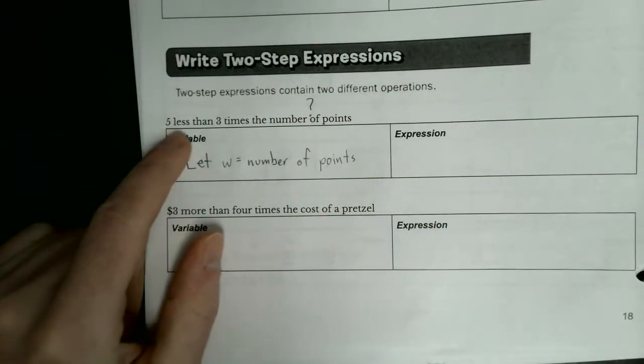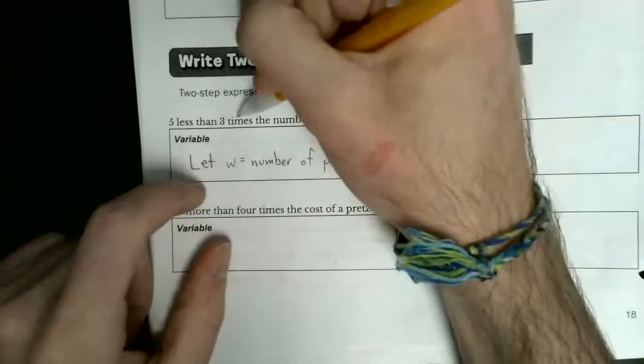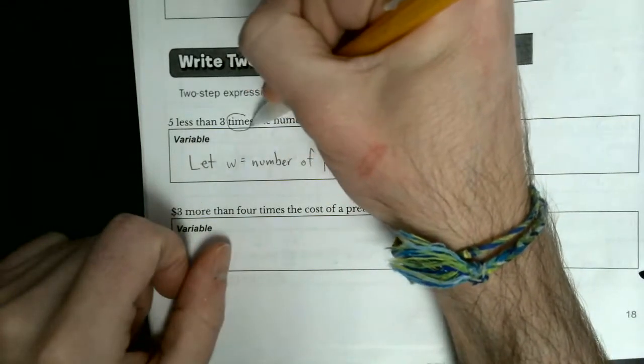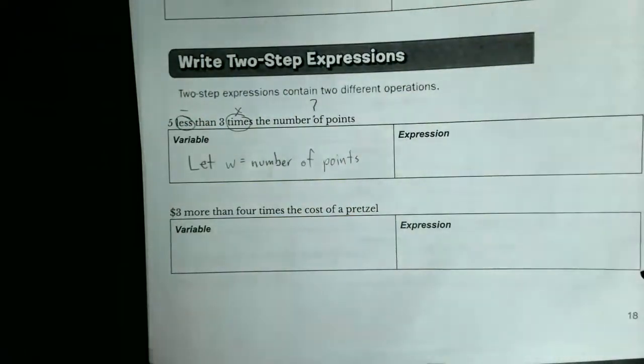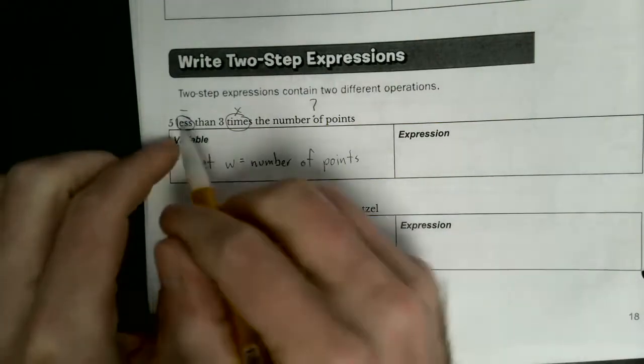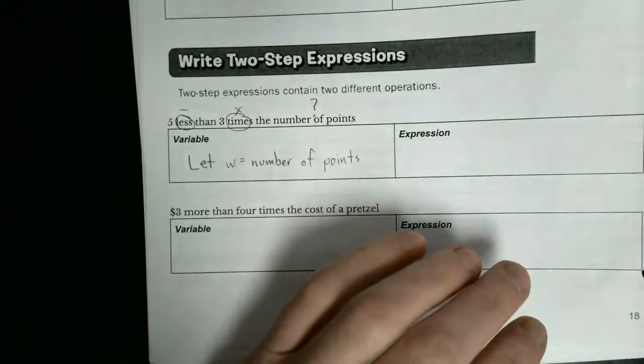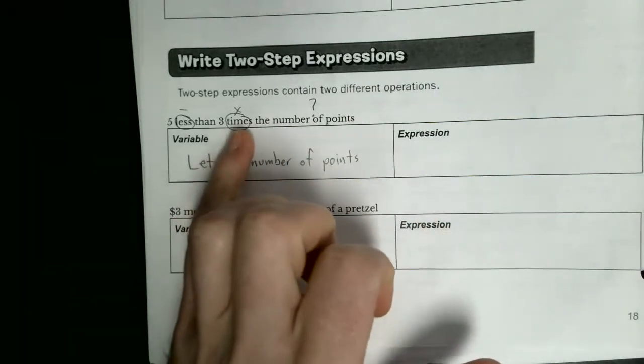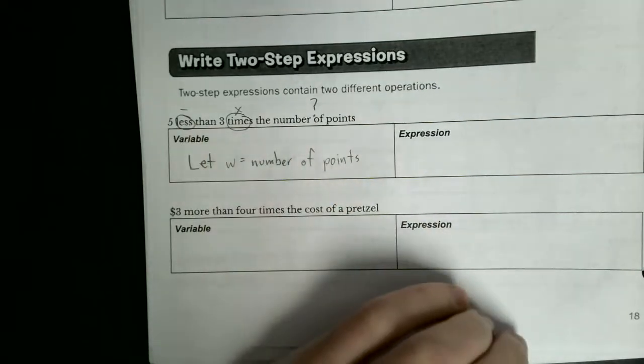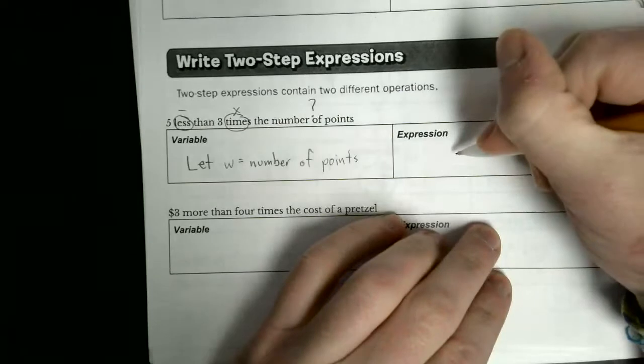This is 5 less than 3 times the number of points. I see 2 math words in here. Times, multiplication. I also see the word less, which is subtraction. Now, we're going to kind of do this like order of operations. We're going to do the multiplication first and then the subtraction. So here are the number of points, W.